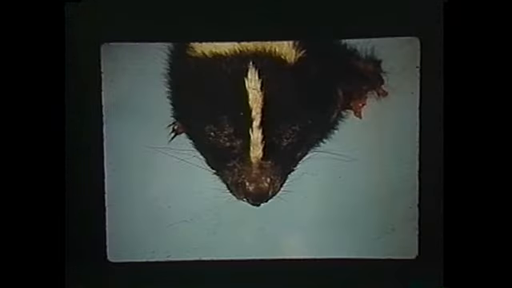This is a vitamin C deficiency disease leading to hyperkeratosis and alopecia. This skunk, however, shows clinical signs of conjunctivitis and nasal discharge, as can be seen associated with canine distemper.